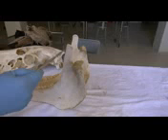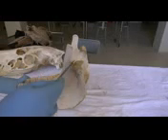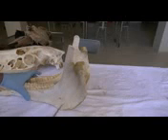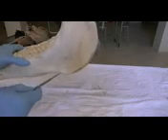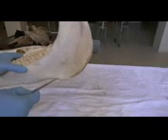This is the coronoid process of the mandible. This is the condylar process of the mandible that articulates with the temporal bone to form the temporomandibular joint. And this notch here in the mandible, they refer to it as the vascular notch.